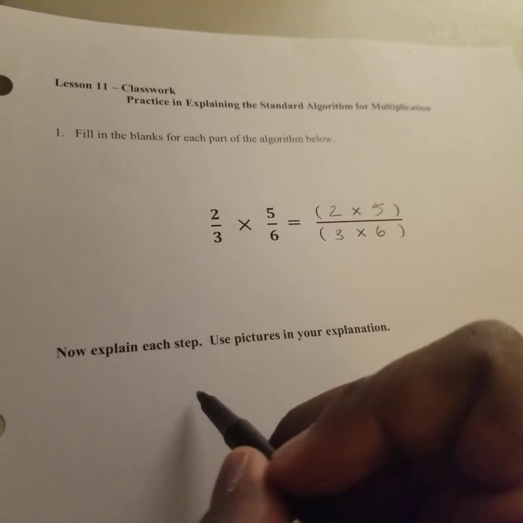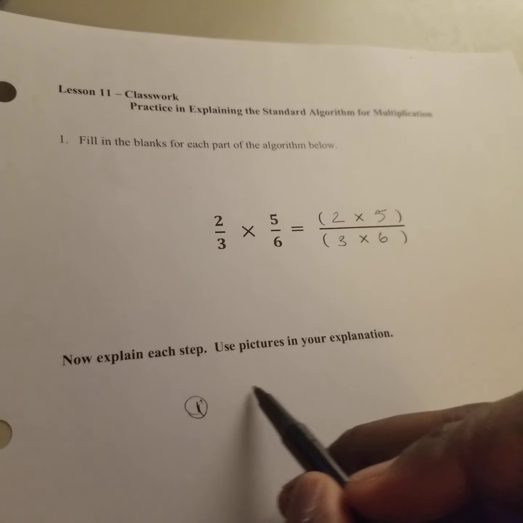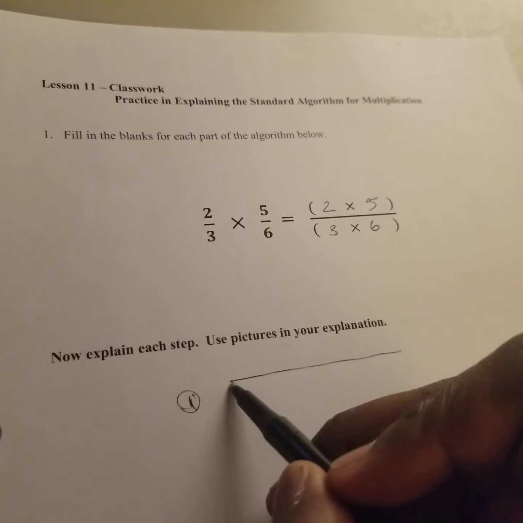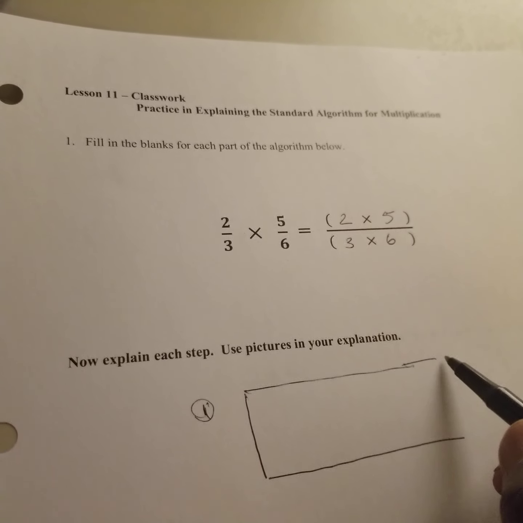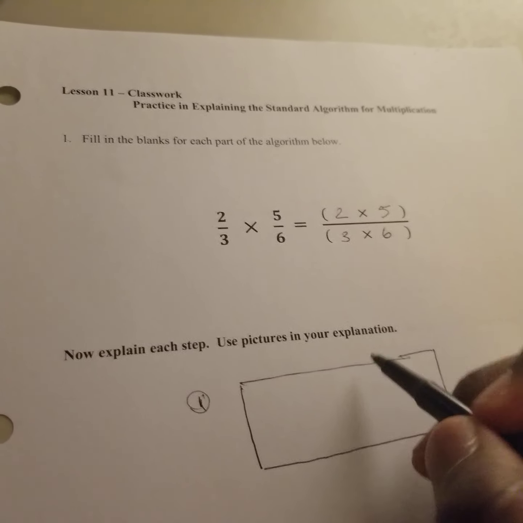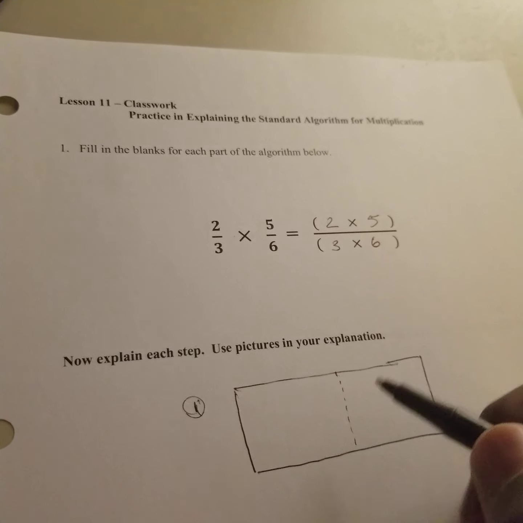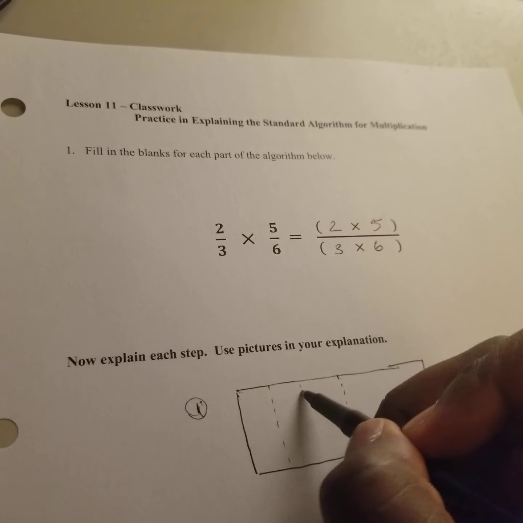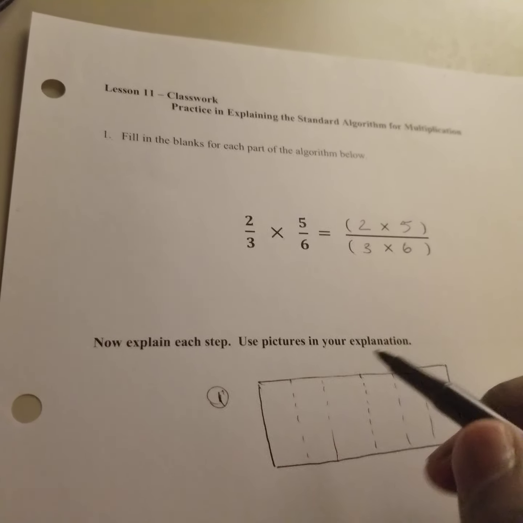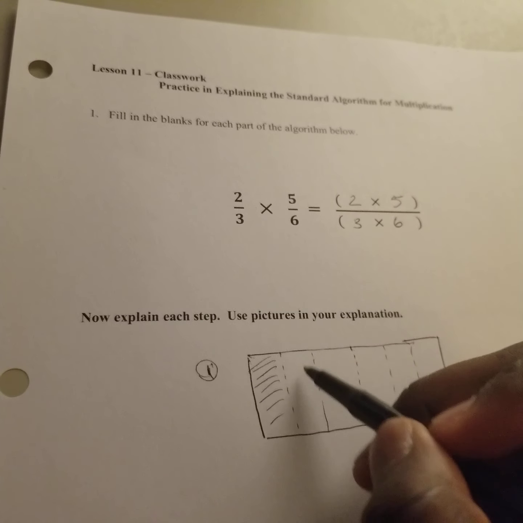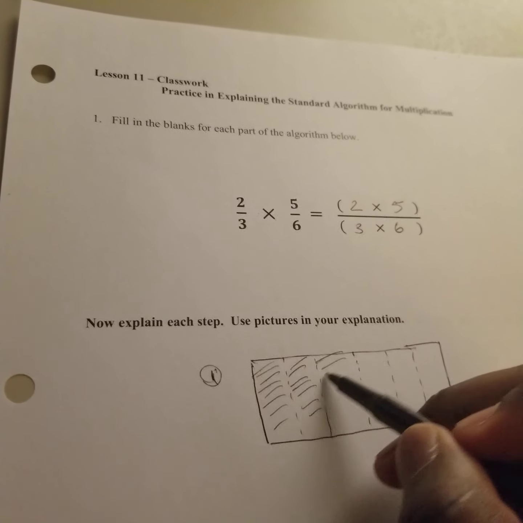So the first thing that we need to do is we need to actually draw a copy of 5/6. Okay, remember that we can make 6ths by making a half and splitting each half into thirds. And we have 5/6, so I'm going to go ahead and shade in 5 of these pieces.